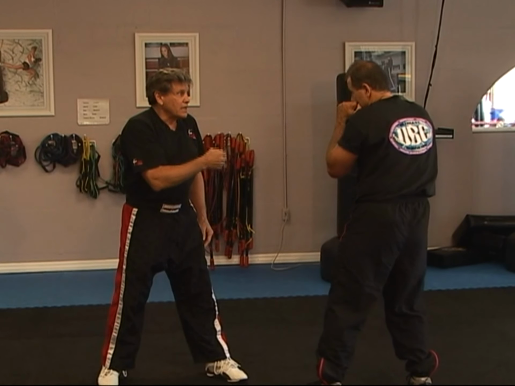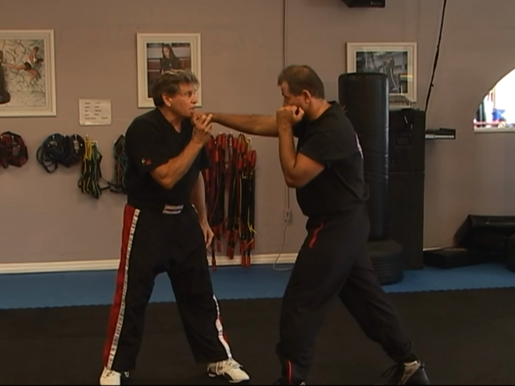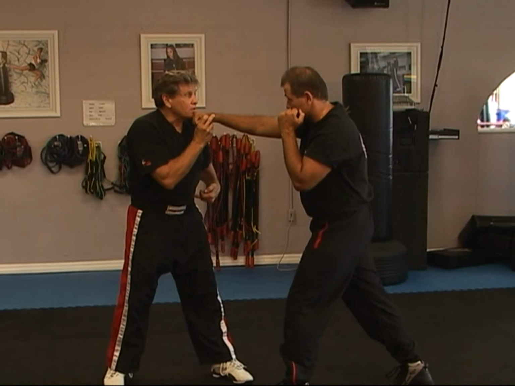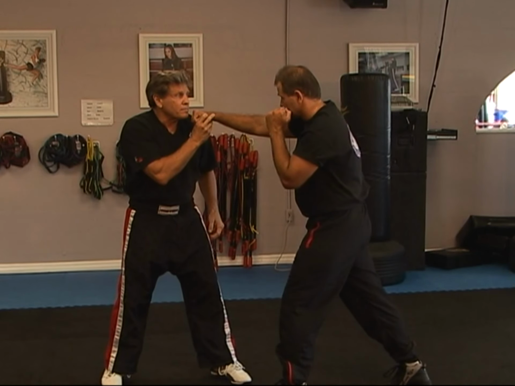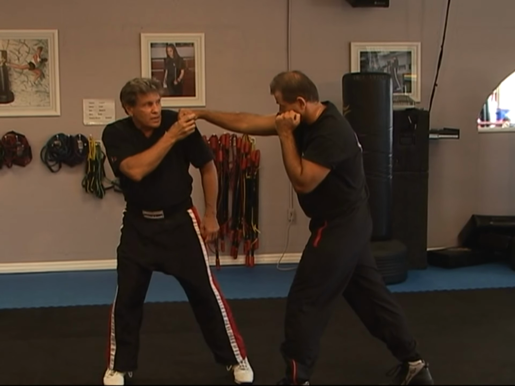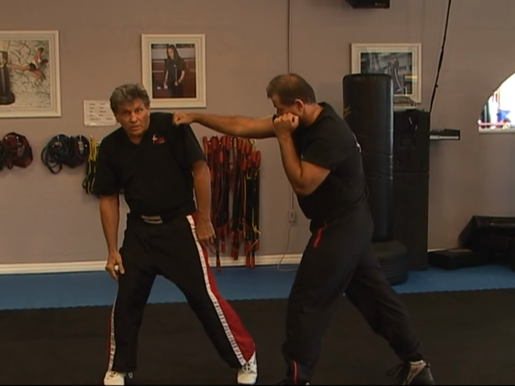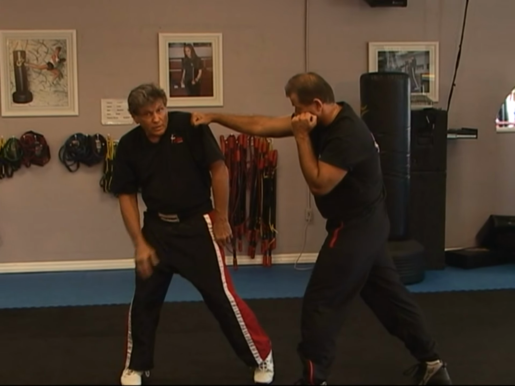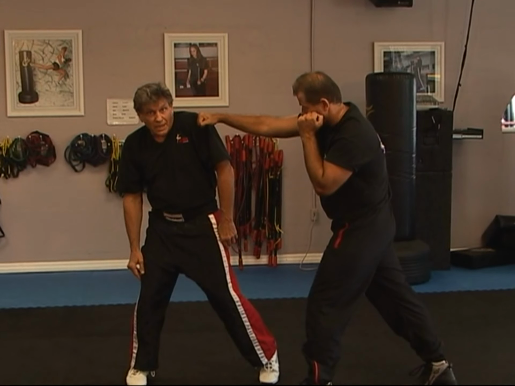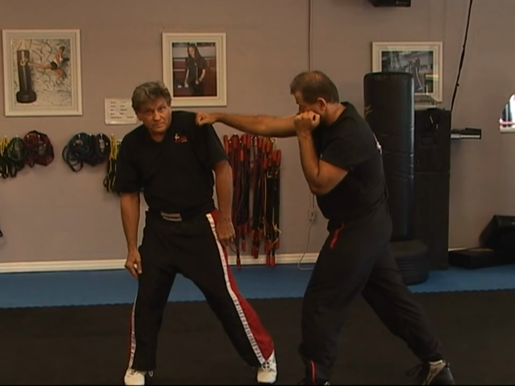So if Carl was stepping in with a straight right hand to the chin, if I remain stationary, I get popped. But if I turn the front hip towards the center line, the shoulder comes up, and I use the shoulder as a guard, as a defensive tool to avoid his incoming strike, be it a punch or a kick.